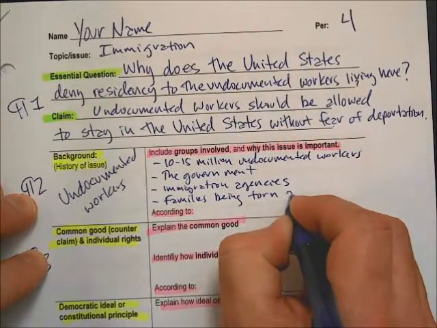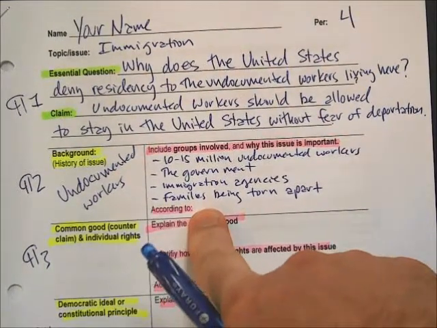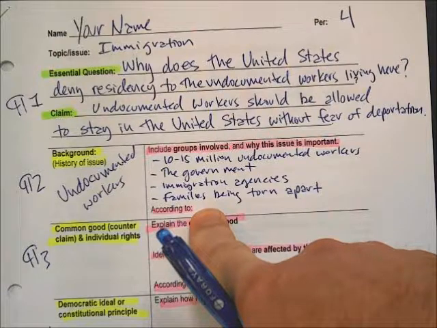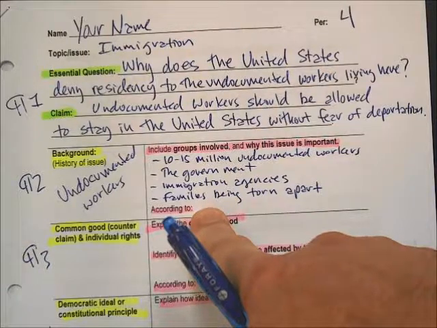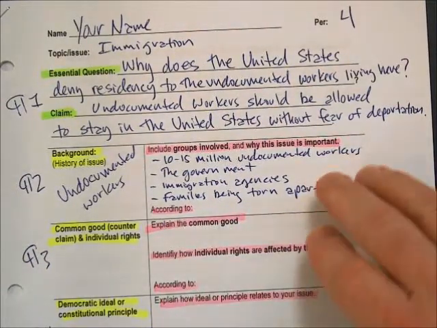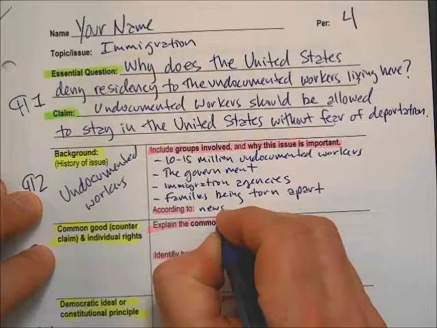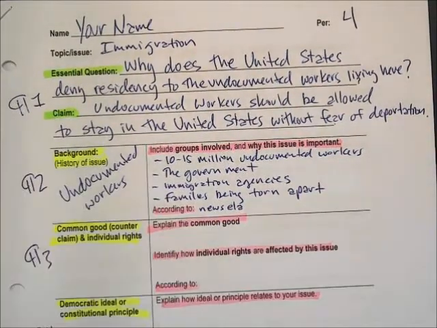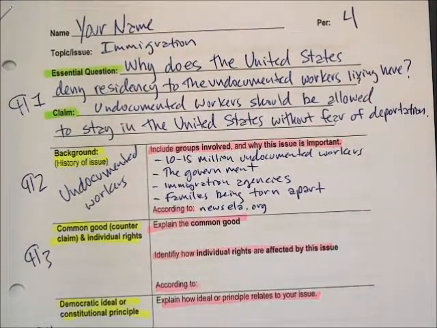Wait, don't open it like that. Okay. And then where it says according to, what do I want to put there? According to the article. One of your news resources. Where did I get this information or some of this information? Remember, we're going to do a rough draft. We can move this stuff around as we need to. Did I get these notes from Newsela maybe? I'll go ahead and say newsela.org. And newsela.org is articles by the Associated Press packaged for schools.